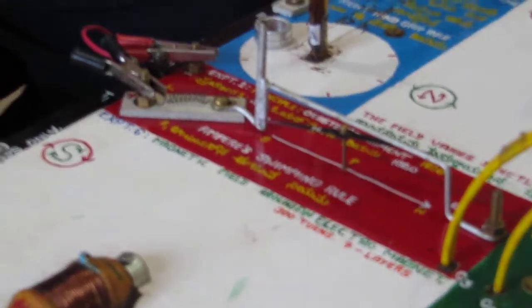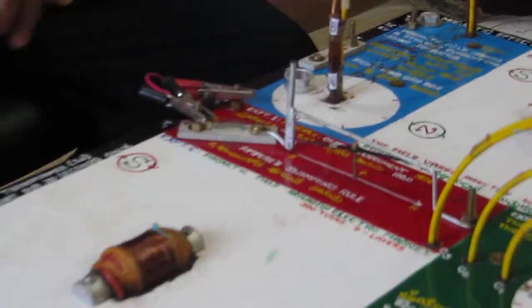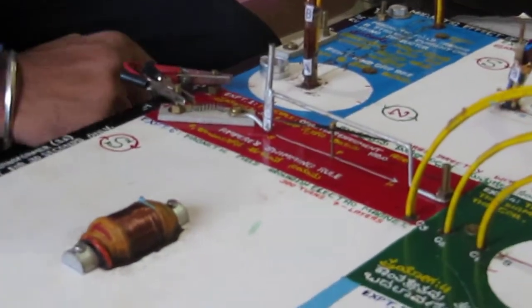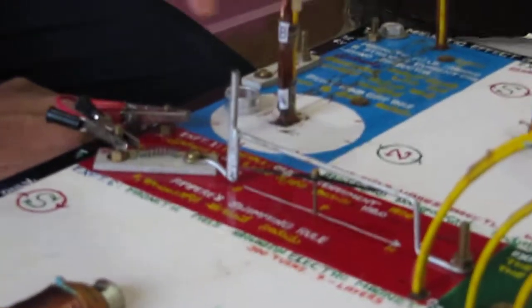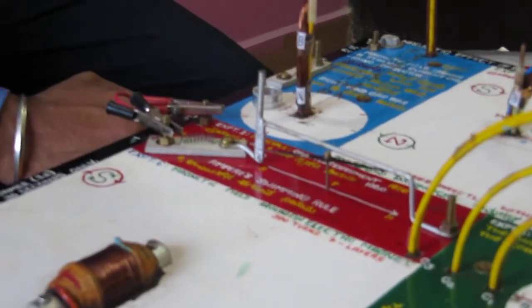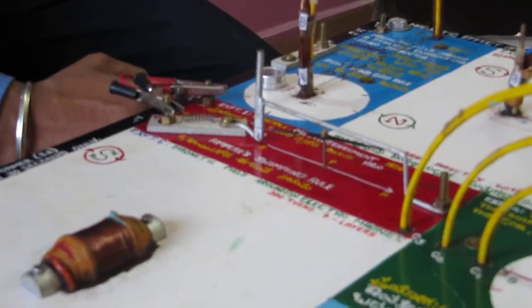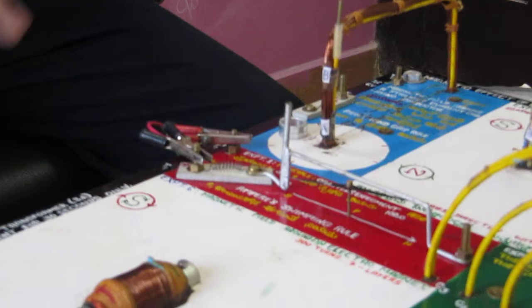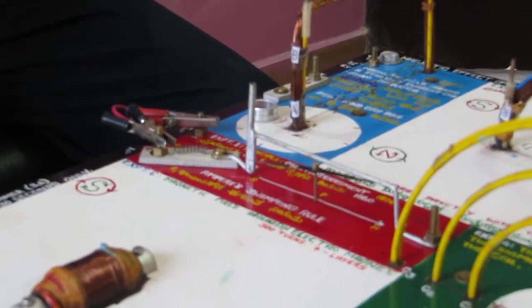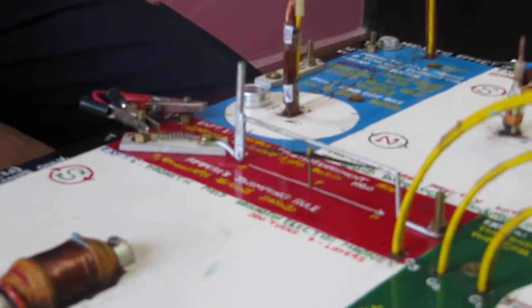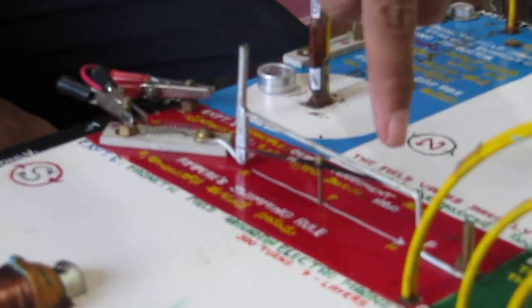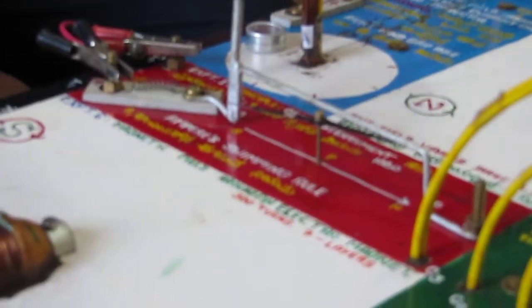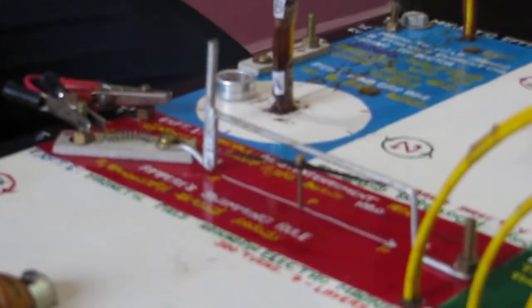Now, what is the cause for this deflection? Whenever a current is flowing through a conductor, we know there are moving electric charges. The moving electric charges have both a magnetic field and an electric field. So, Ørsted concluded that whenever there is a current carrying conductor, there is also a magnetic field around it. And the magnetic needle here also has a magnetic field of its own.